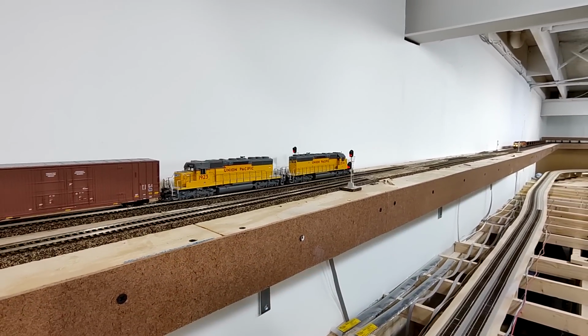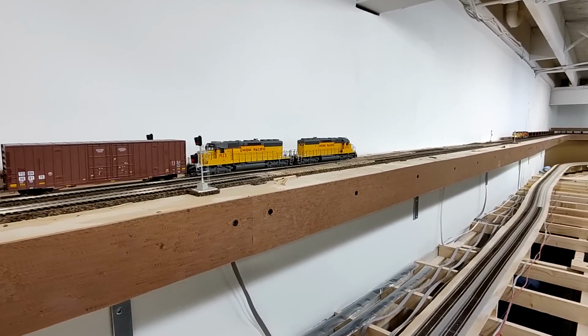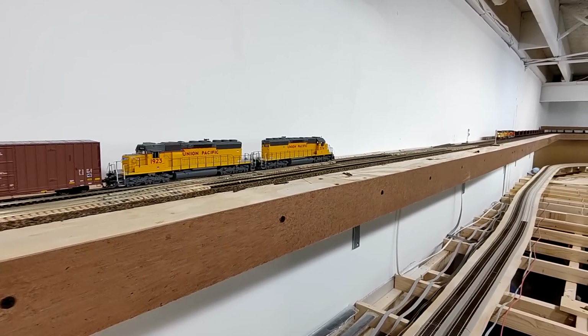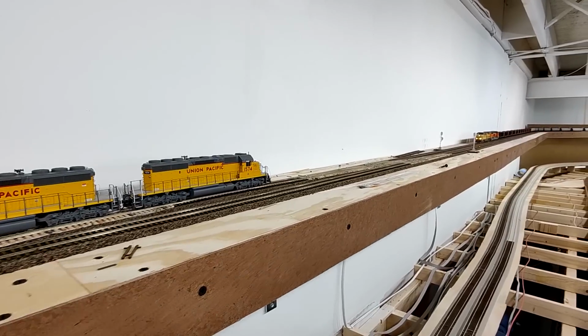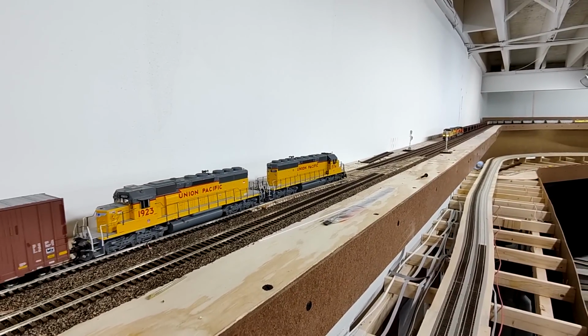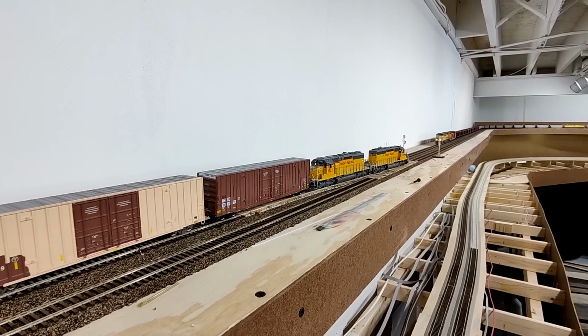Here you can see that same train, by the way, that just crossed over from the right hand to the left hand at the Evanston control point, and now it's able to cross over back to the right hand running. So it definitely gives some additional flexibility to the dispatcher.